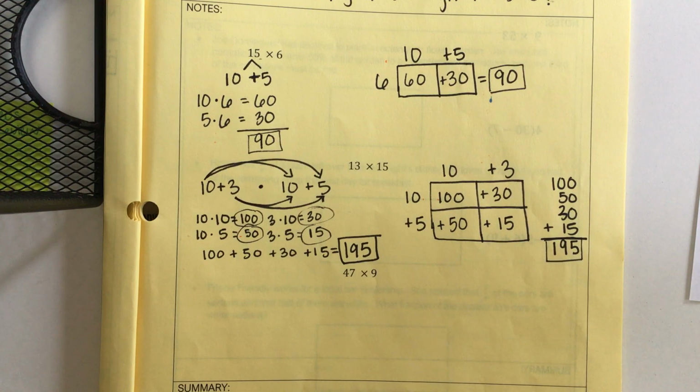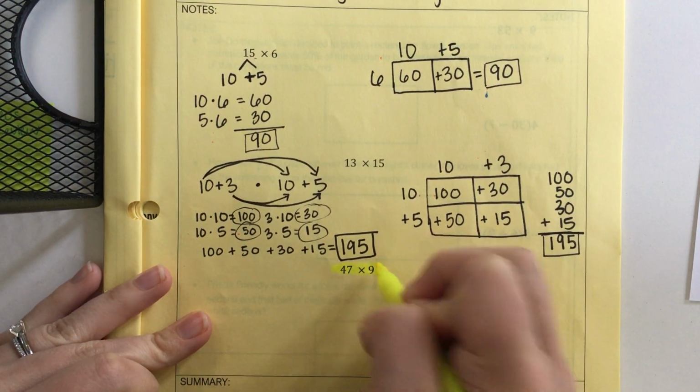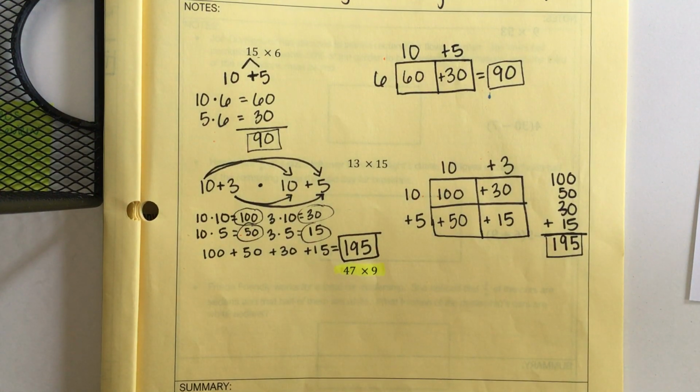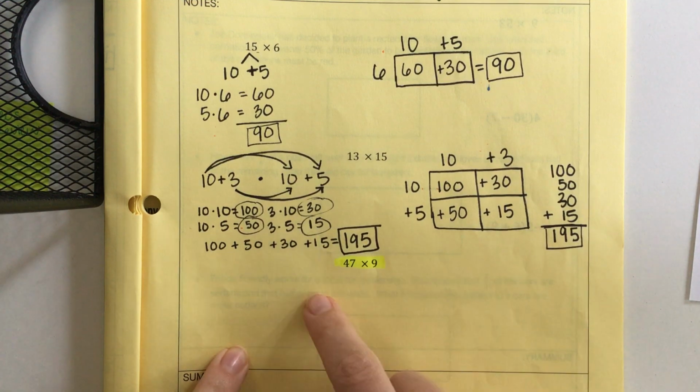And then I would like for you to pick which method you think you like the most and try solving this next one like that. So you should be filling your notes in to solve that next problem.